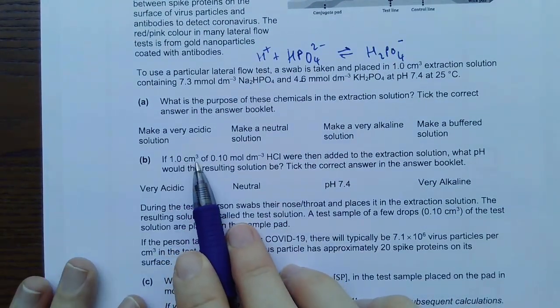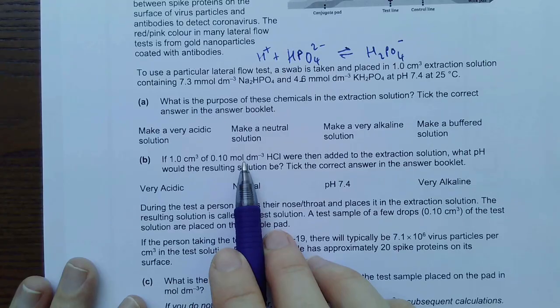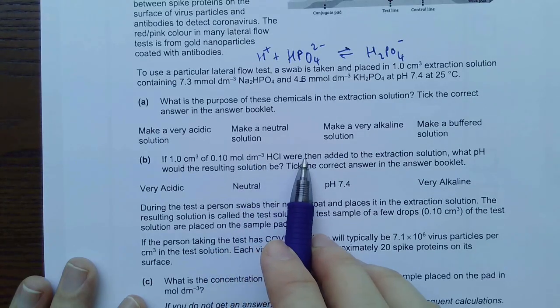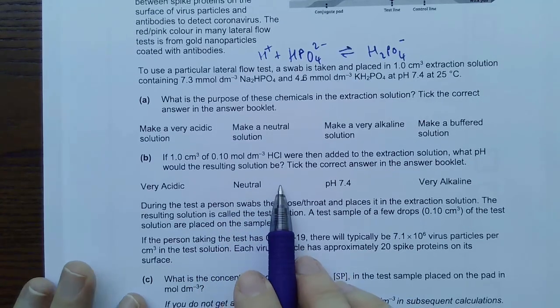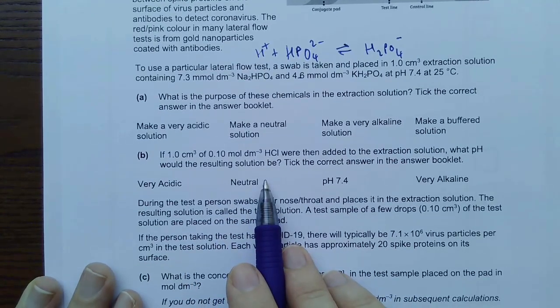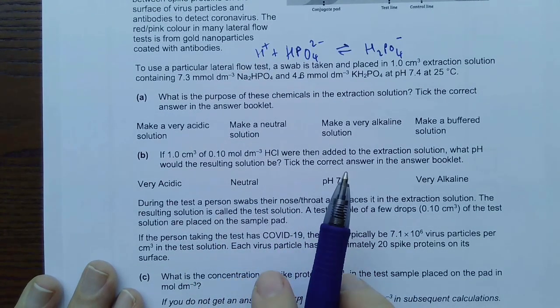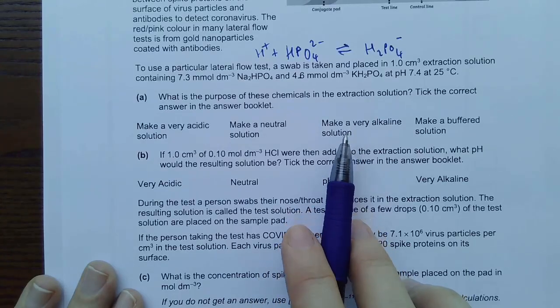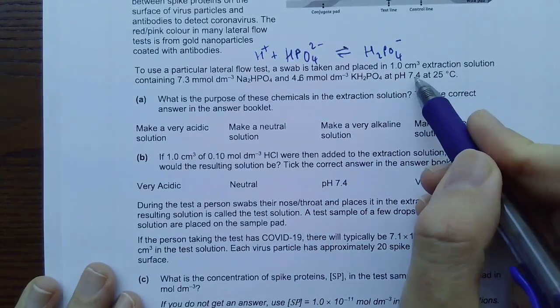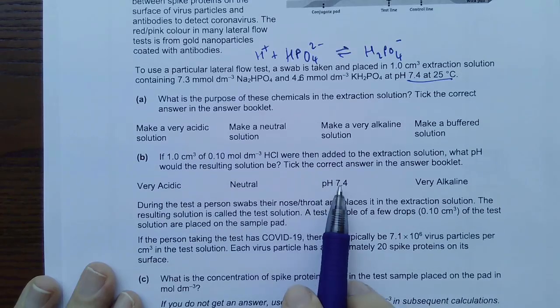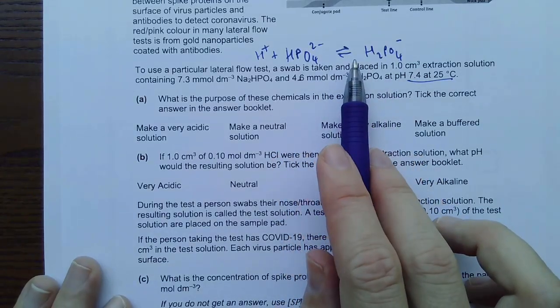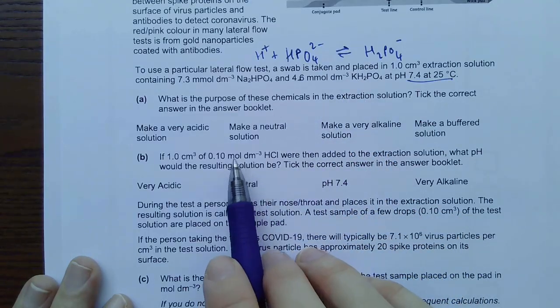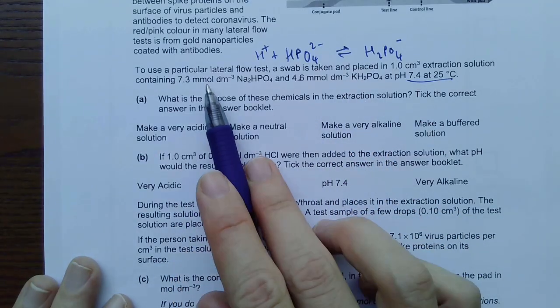Then, if 1 centimetre cubed of 0.1 mole per decimetre cubed HCl were added to the extraction solution, what pH would the resulting solution be? The temptation here is to think, well, it's a buffer solution. We know that the pH of the buffer solution is 7.4. We know that it's going to resist changes in the pH when an acid is added. But the point here is that this amount of acid is just huge compared to this.